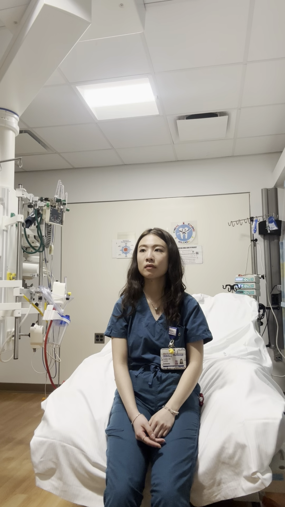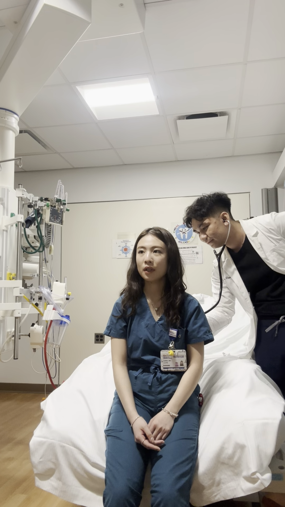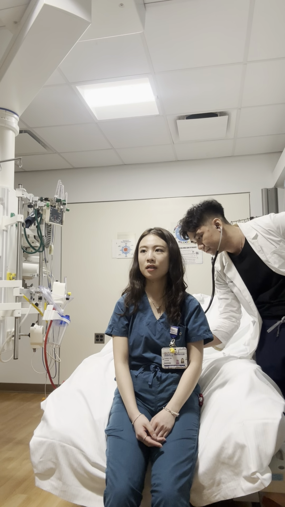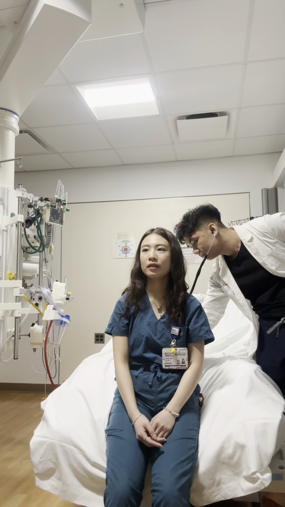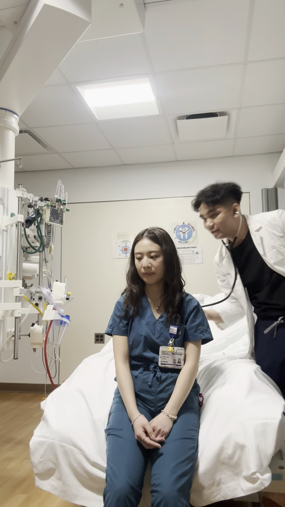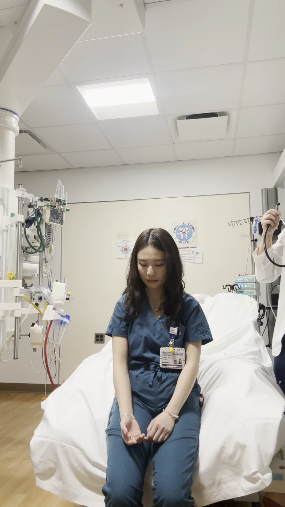Now I'm going to do E to A changes. Every time you hear my stethoscope, you're just gonna say E, okay? E, E, E, E, E. Okay, so E to A is normal. They're muffled and no consolidation.